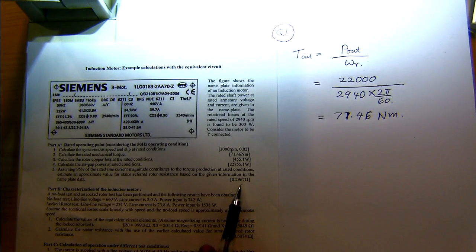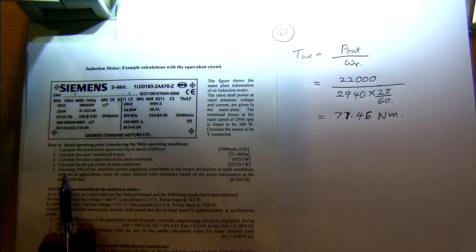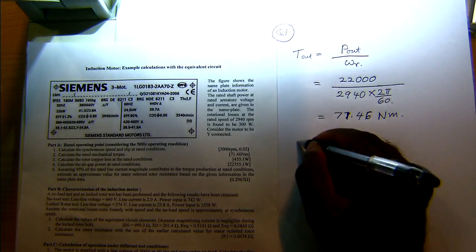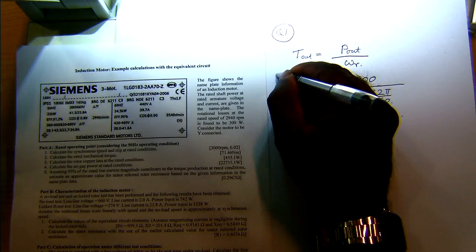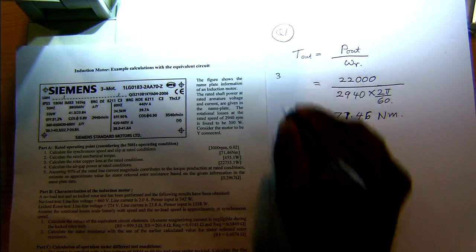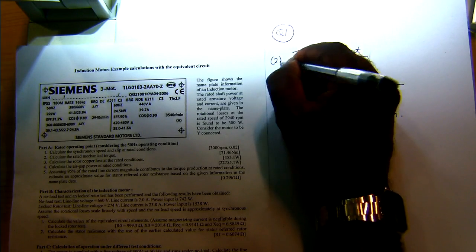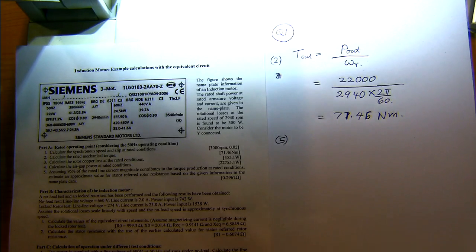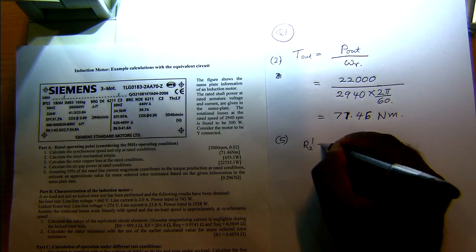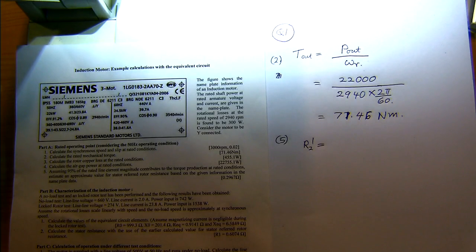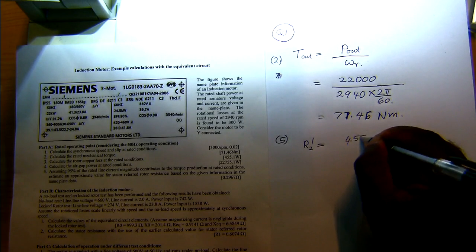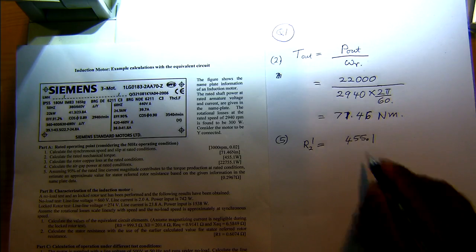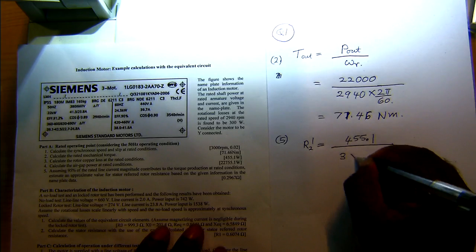So then we were working with the fifth part, the resistance. Sorry, second part, right? Second one. And the fifth one, we were looking at the rotor resistance, stator referred rotor resistance. We wrote down 455.1. This is the copper losses divided by 3 times I squared.